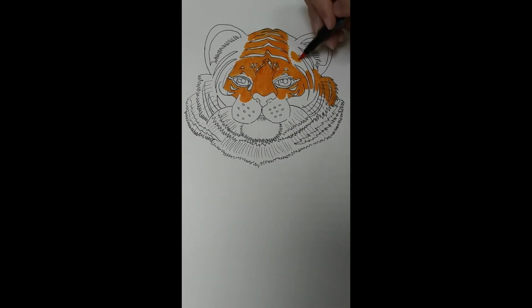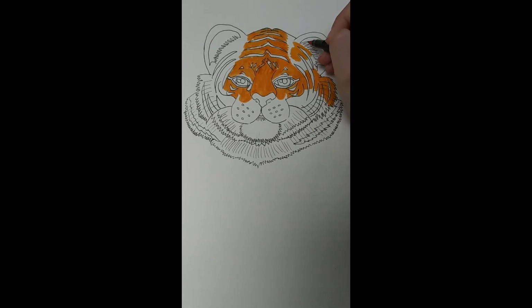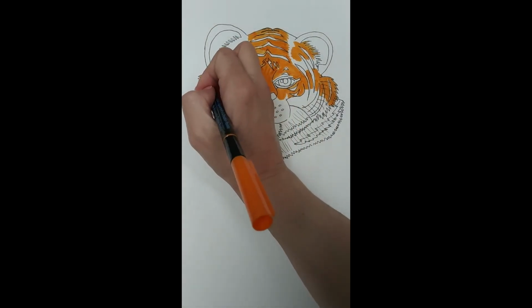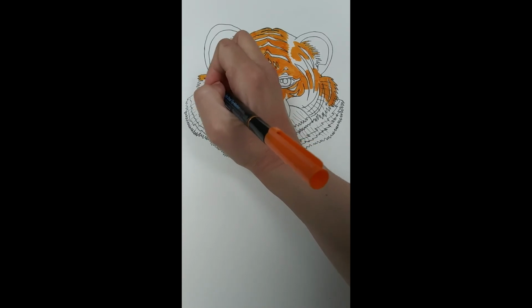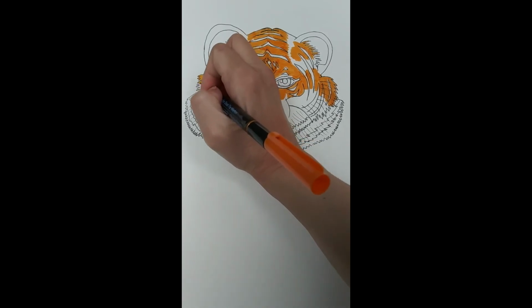Maybe I'll add some orange up here. Again, I'm going to take my time, just use the point, and go through each one. There we go. Looking good. I'll do the same thing to the other side, very slowly, taking my time.